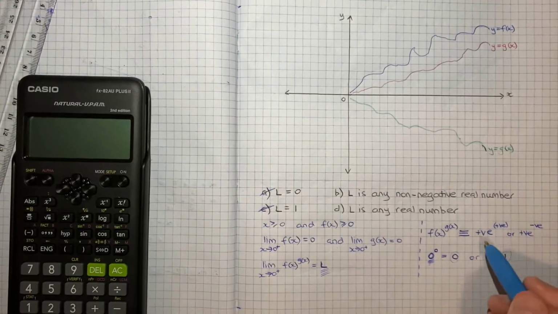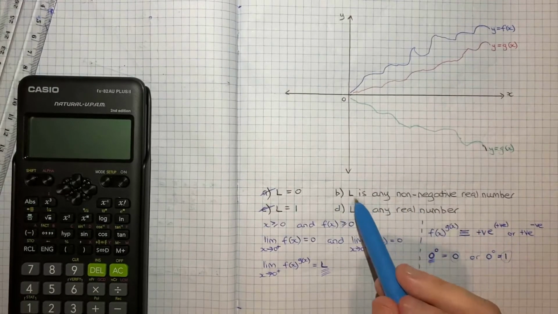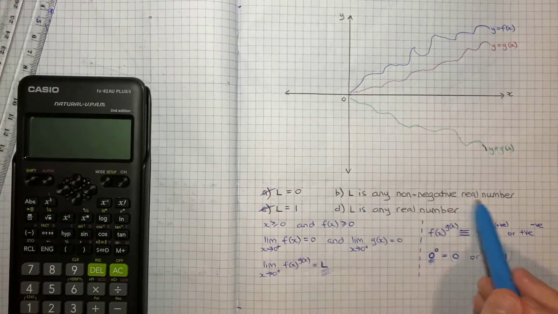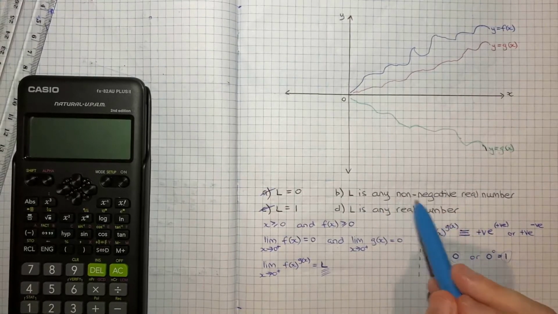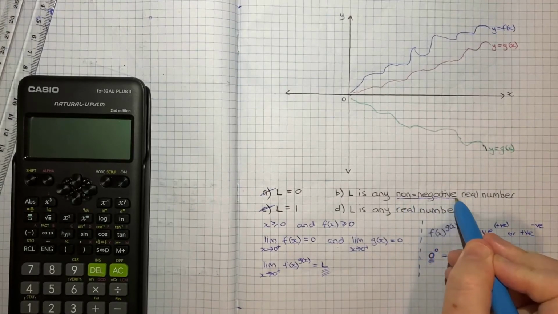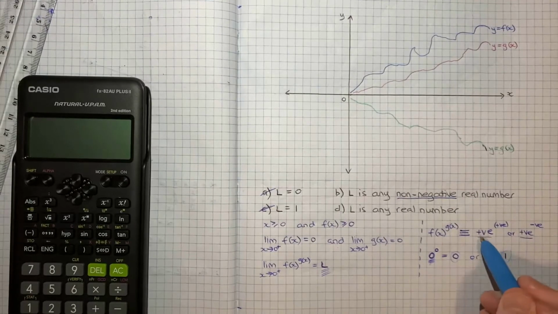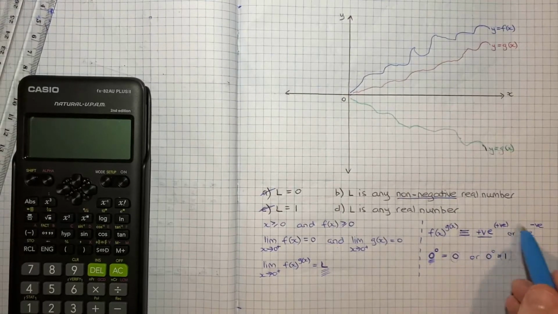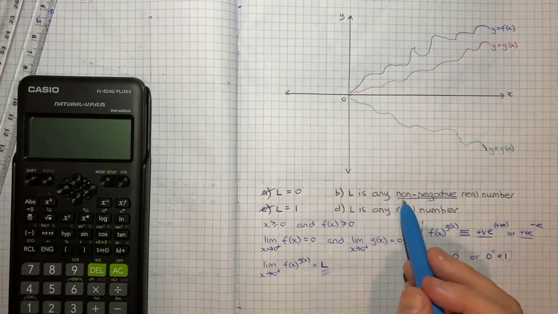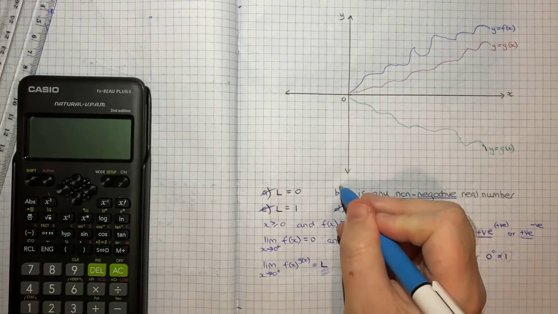So the difference between option B and D, L is any real number or non-negative real number, is: can L be negative? And the reality is it can't, because we're dealing with something that's positive to the power of something else. So we can cut out D, and we're left with B.